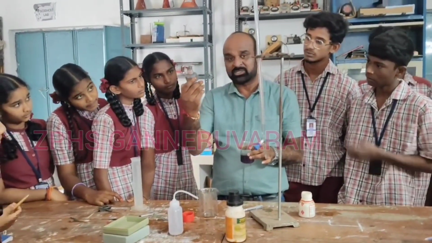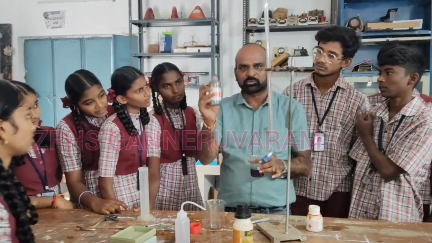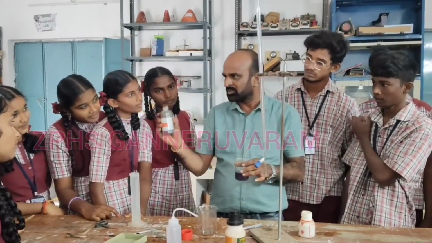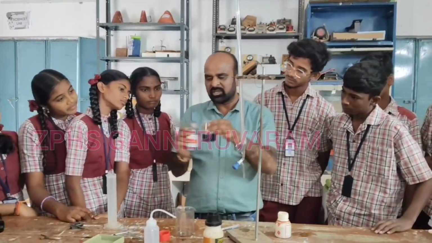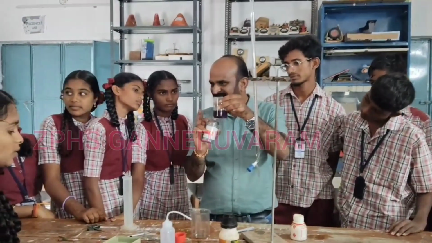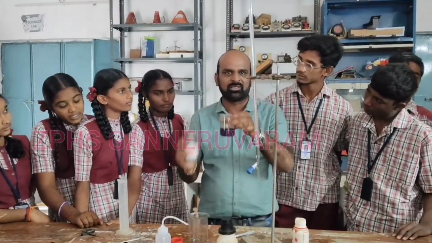Red litmus paper is not available, so I am using the red litmus solution. I used red litmus solution, adding 2 drops. This sodium hydroxide solution turns to blue color.